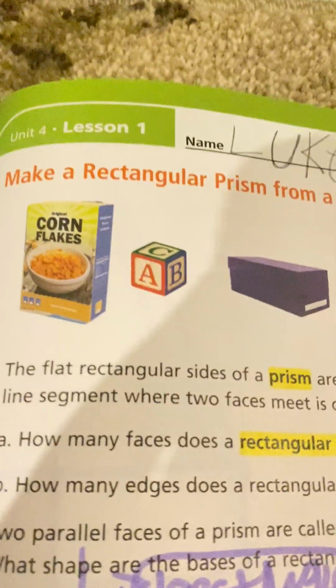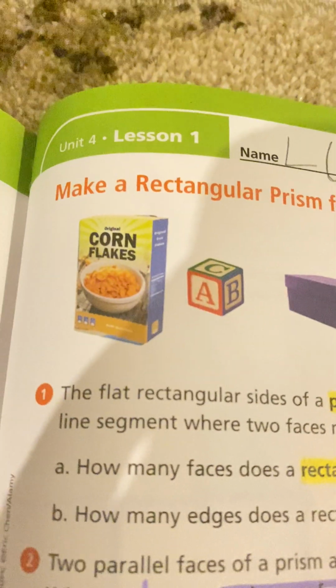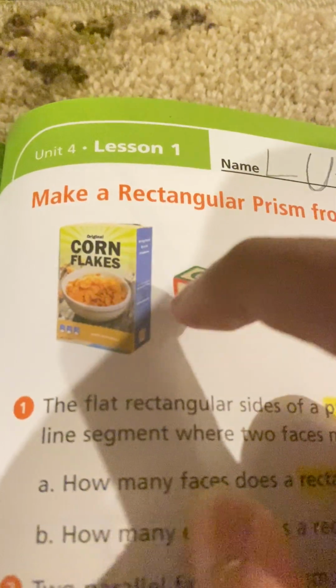So let's take a look at some of these objects. The flat rectangular sides of a prism are called faces. The line segment where two faces meet is called an edge. So if you look carefully here on this cornflakes box, there are two faces, one big and one small and thin. However, between those two is a thinner and smaller line. That line, which is really also known as a side, is also known as an edge.